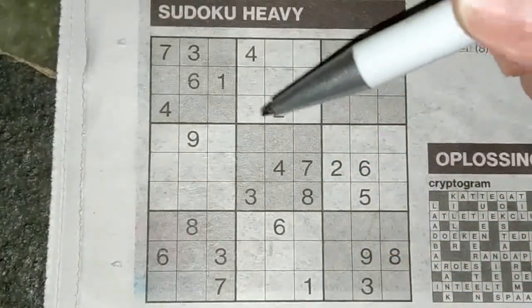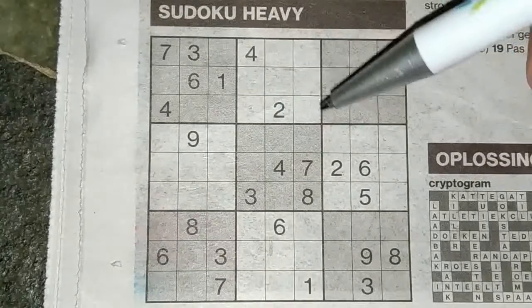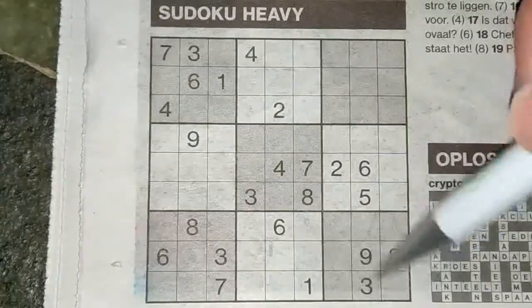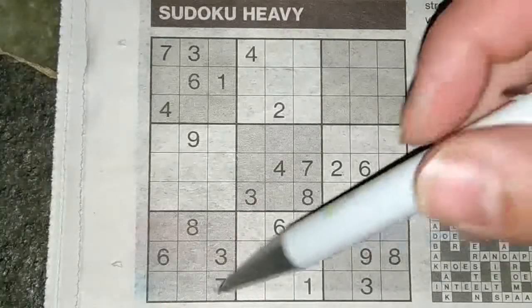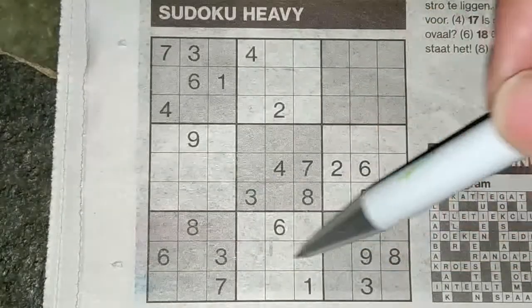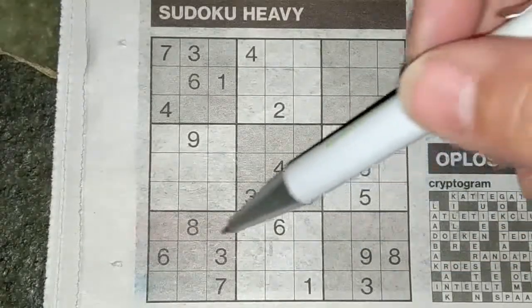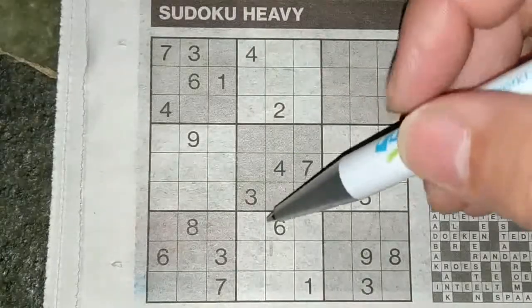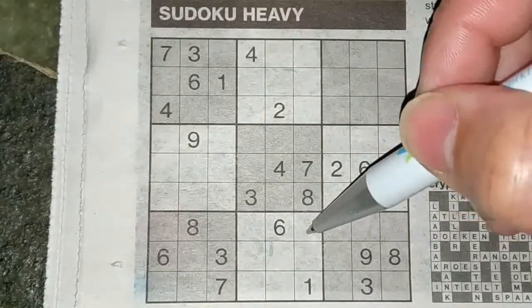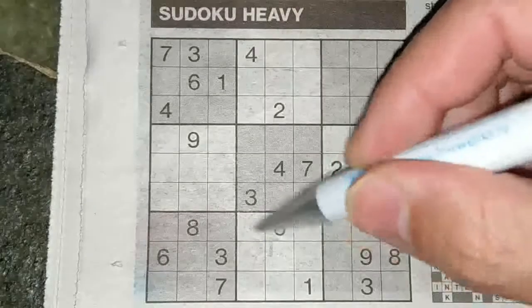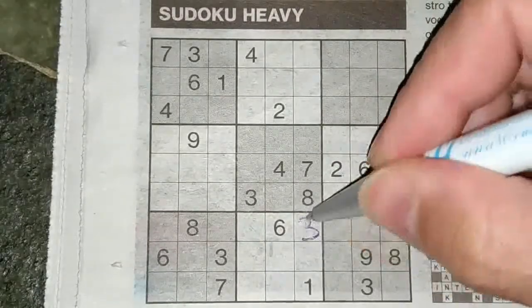I see a lot of threes. Here a 3, in the last row a 3, in a row above. So in this row, the only two places for a 3 are here or there. But I see a 3 here, so no 3 there. 3 must be here.